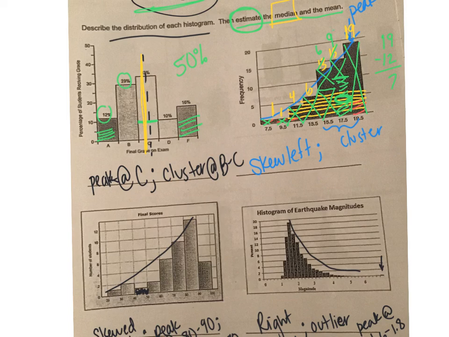So I'm going to say my median is somewhere here between 17.5 and 19.5. Okay, so that puts my median, oops, I should do it in yellow, about right there. Okay, pause the video, go ahead and you try.